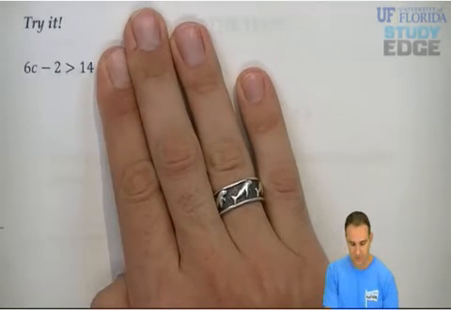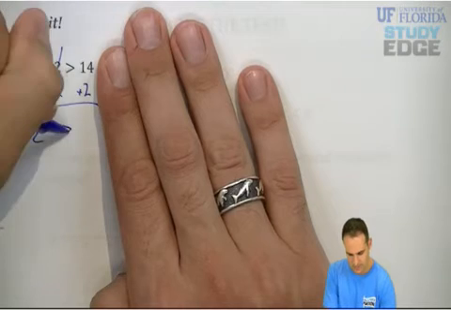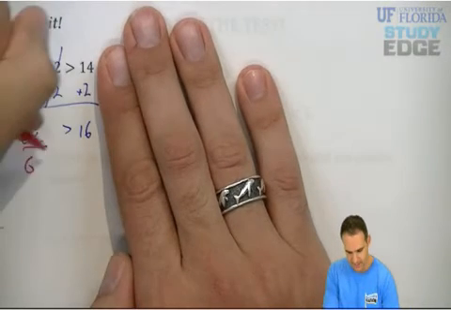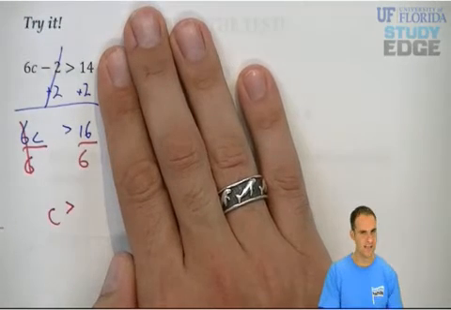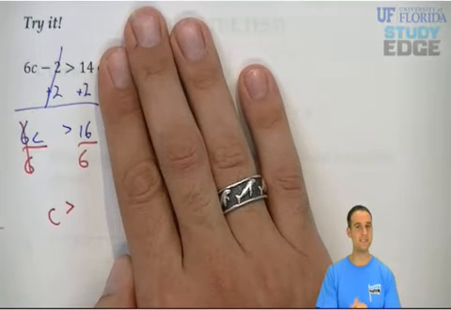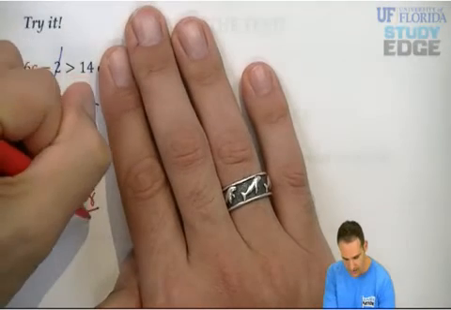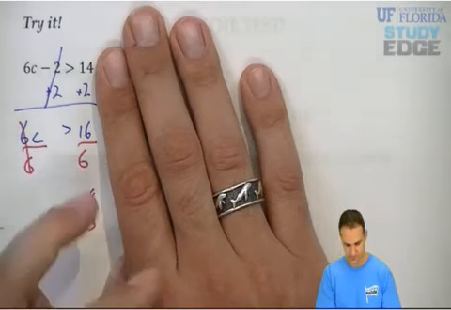For the first inequality, you would add 2, add 2. 6c is greater than 16. Then, divide by 6, divide by 6. Ooh, this one doesn't simplify nicely. 16 divided by 6 has a common factor of 2, which will give you 8/3. So c is greater than positive 8/3.